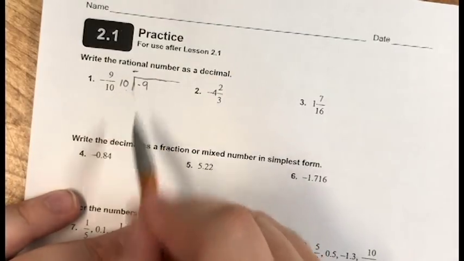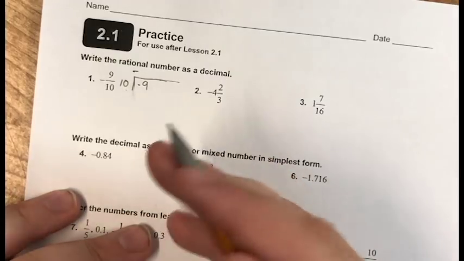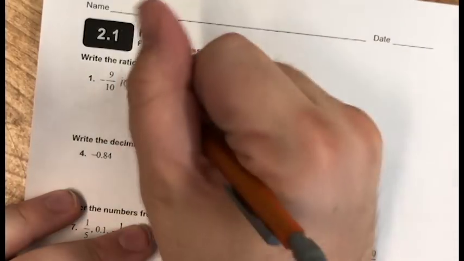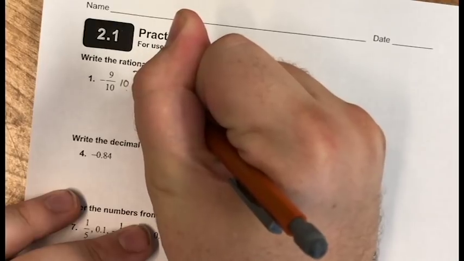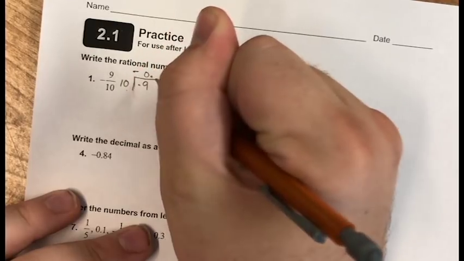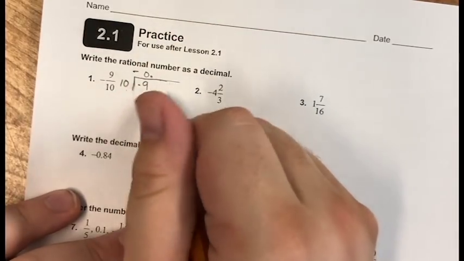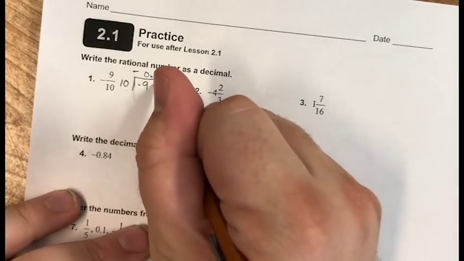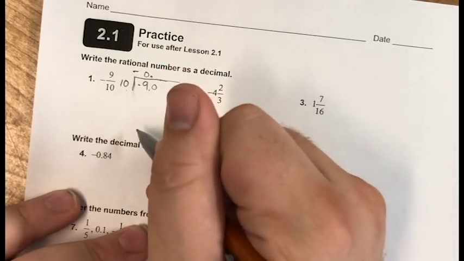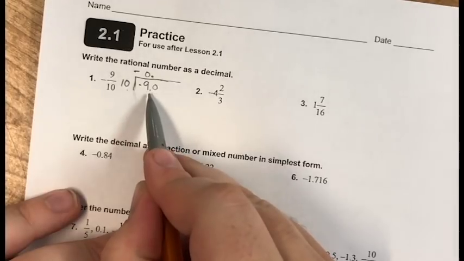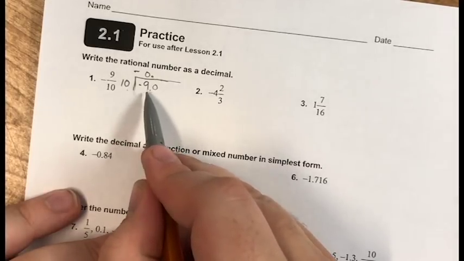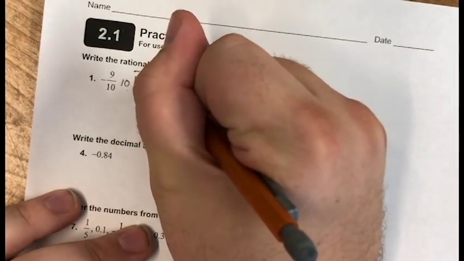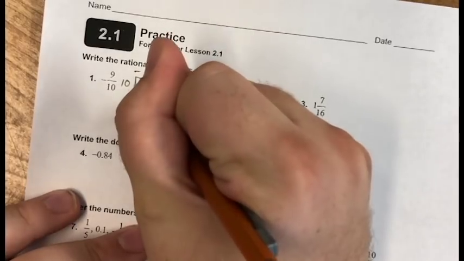Can 10 go into 9 evenly? No, it can't. So I can't do anything. So I'm going to have to put a 0 as a placeholder and a decimal. And in that case, I'm going to have to bring a 0 in here. Okay? Can 10 go into 90? Yes, it can. It can go into 90 9 times. So let's subtract.